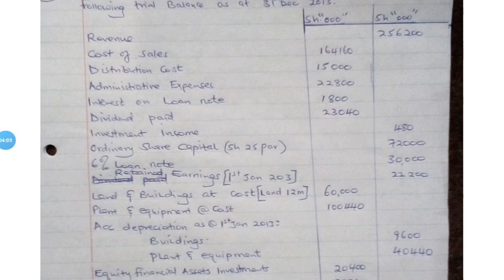Then we go to administration expenses. As per our trial balance, we have a balance of 22,800. We also have interest on loan note.